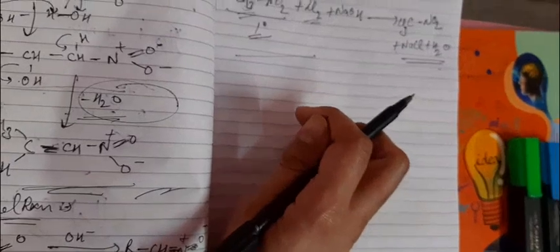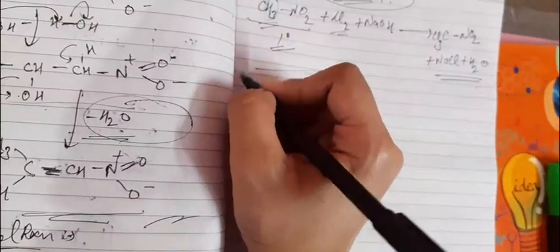Now we will study about the reactions in which aci-nitro form act as electrophiles. So in this category, the most important reaction is referred to as Nef carbonyl synthesis.